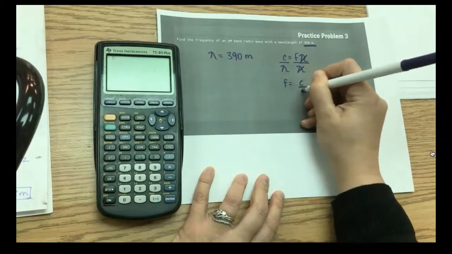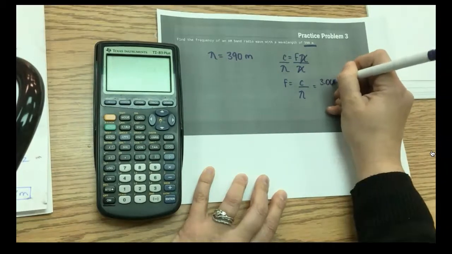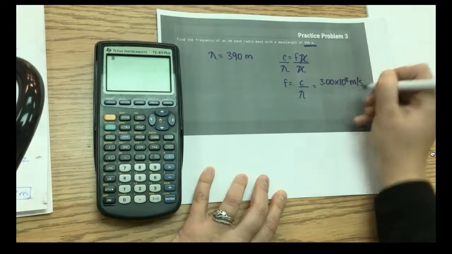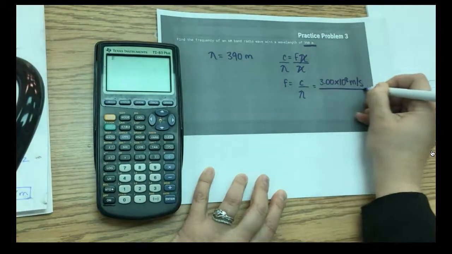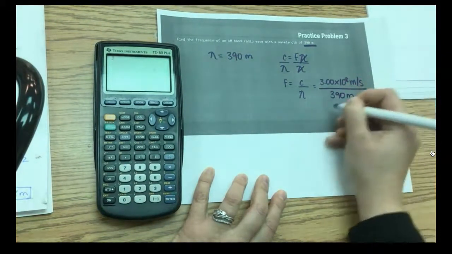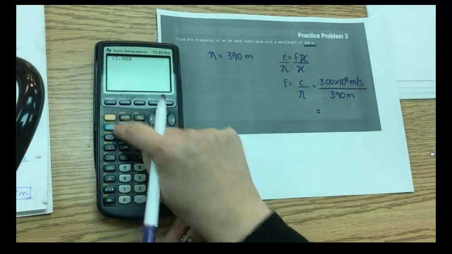I'm going to rewrite my formula so it looks nice. Then I have 3.00 times 10 to the 8 because that's always my constant for the speed of light. I'm going to divide that by my 390 meters, and I'm going to be left with hertz, which is my frequency.